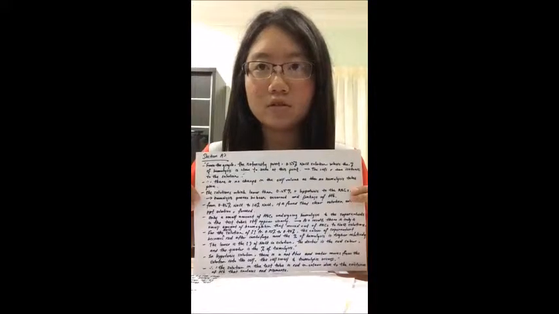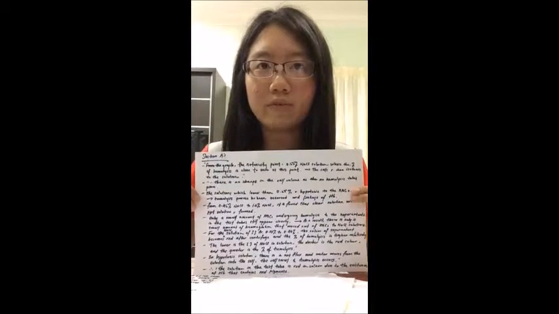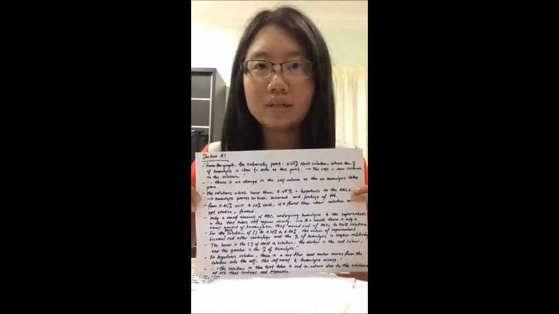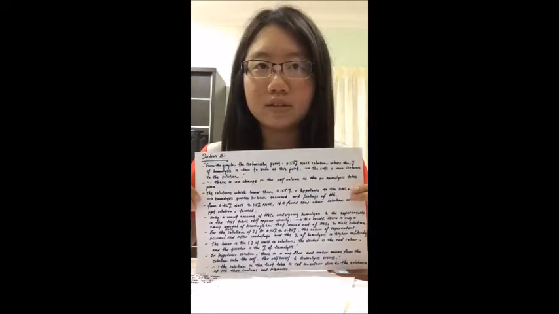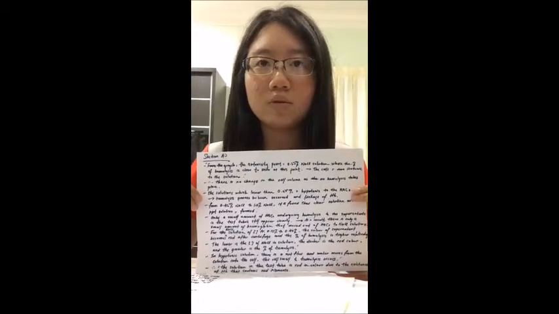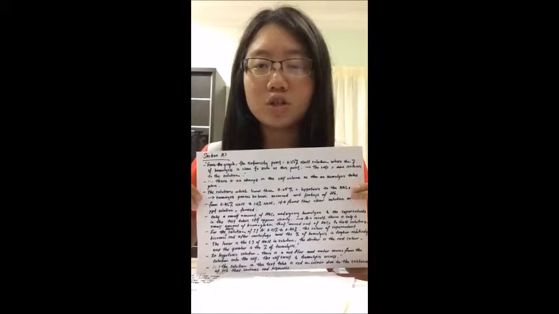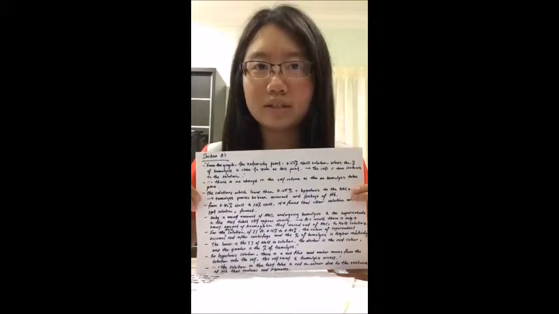From the graph, the isotonicity point is 0.55% sodium chloride solution, where the percentage of hemolysis is close to 0 at this point. At the concentration of 0.55% sodium chloride, the cell is isotonic to the solution. The movement of water in and out of the cell across the plasma membrane is at equal rates. Hence, there is no change in the cell volume as no hemolysis takes place.